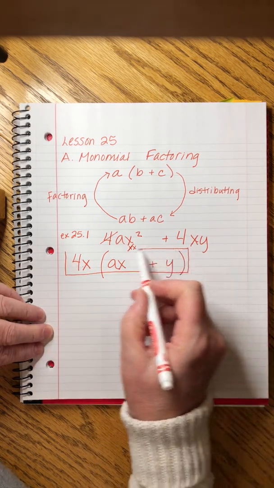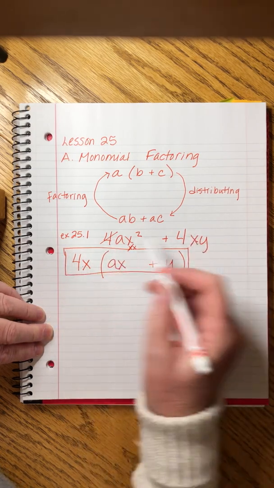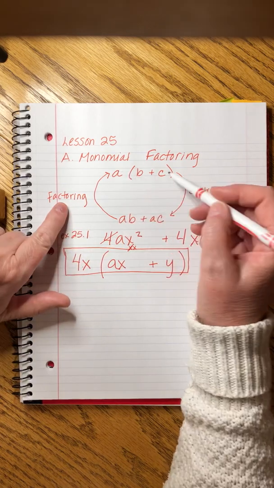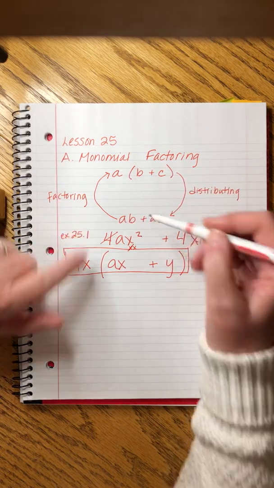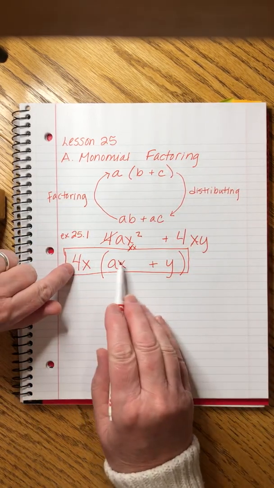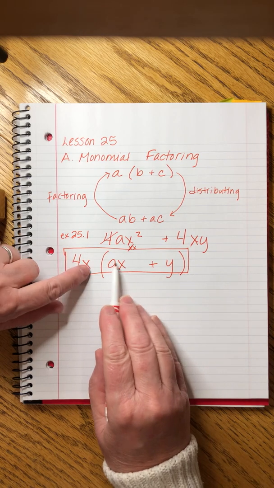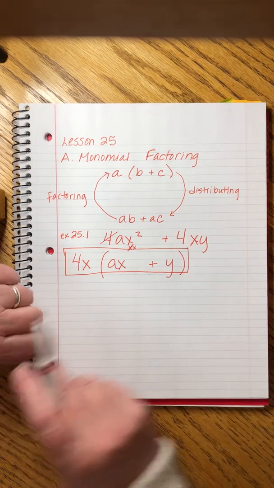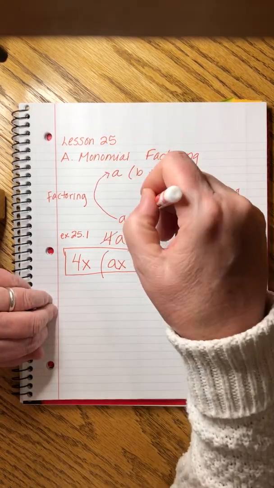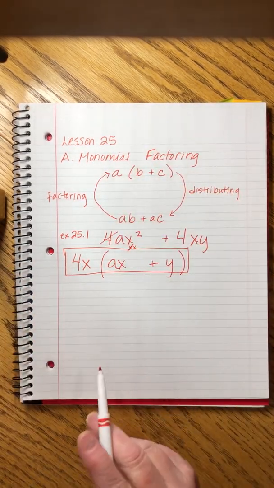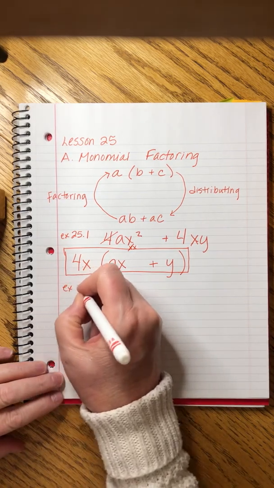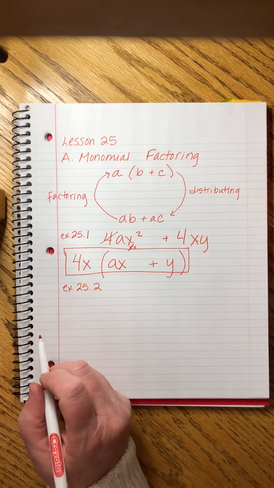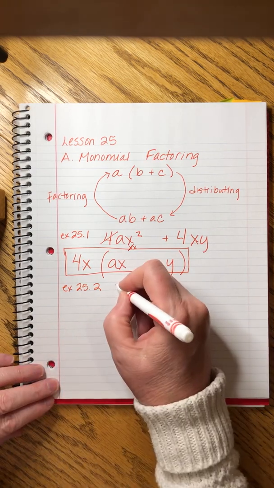We factored this expression, and you can always test your factoring by distributing and see if you get the original thing back. So if we distributed here, we'd have 4ax squared, check, and we'd have 4xy, check. So we can always complete the circle and come back to the beginning if we so desire. Once you get the hang of these, most students find them easy and fun.